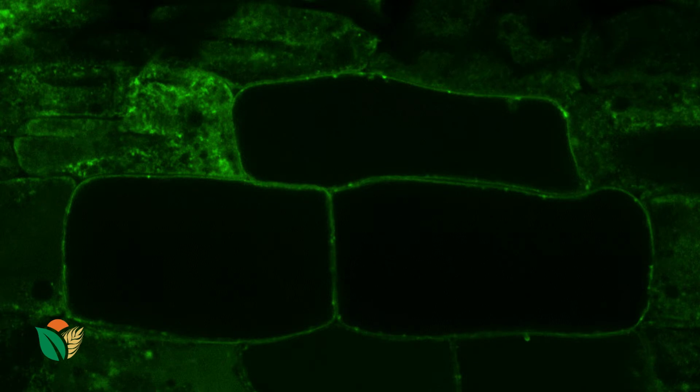So in this case, we see green all around the outside of the cell, and that's because this specific aquaporin wants to integrate, so it goes into the exterior, the plasma membrane, and all this green that we see is lots of tiny little aquaporins which are found in the plasma membrane.